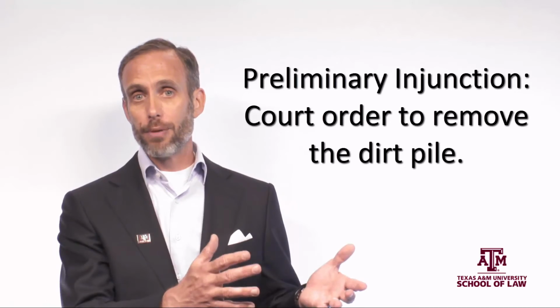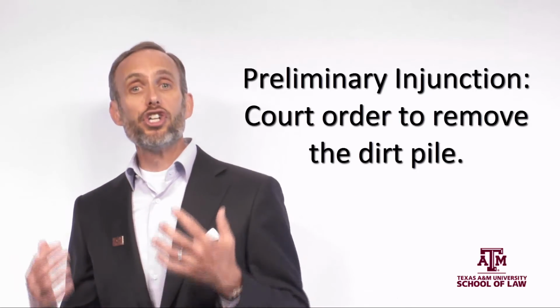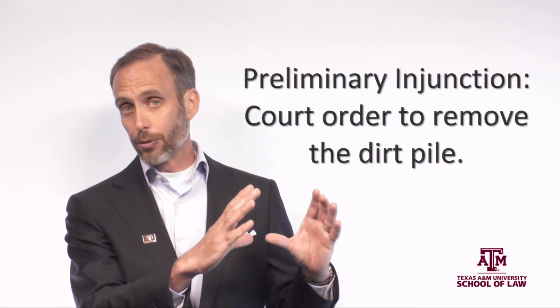Our task is to decide whether she can get a preliminary injunction while the rest of her claim is making its way through the legal pipeline. A preliminary injunction is simply an order from a court that tells somebody to stop doing something during the pendency of the rest of the litigation. So she's trying to stop this dirt pile temporarily now. That's with the temporary or preliminary injunction, and she wants to stop it forever with her claim for private nuisance. Okay, that's all the background you need before we delve into the rules. Again, the materials for this multi-state performance test are linked in the description to this video.